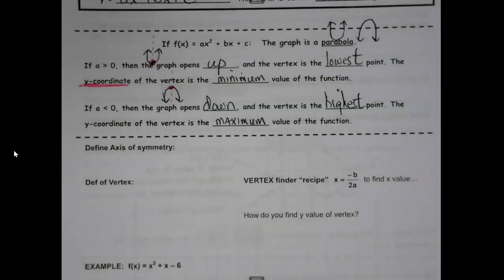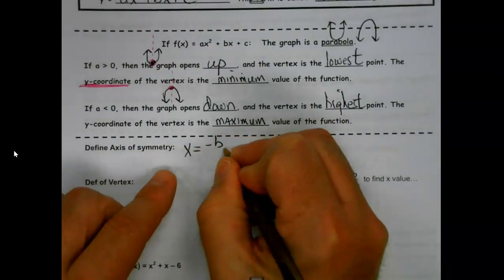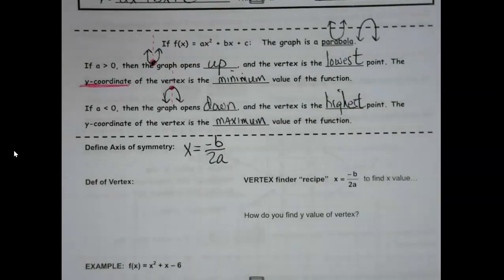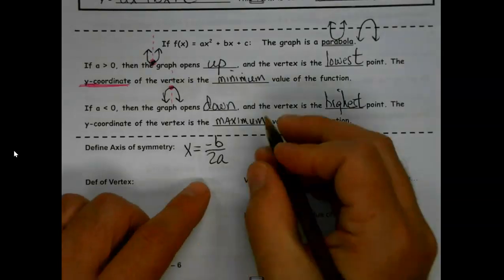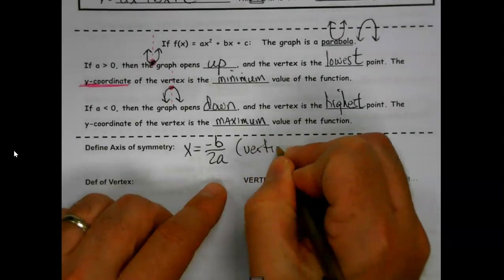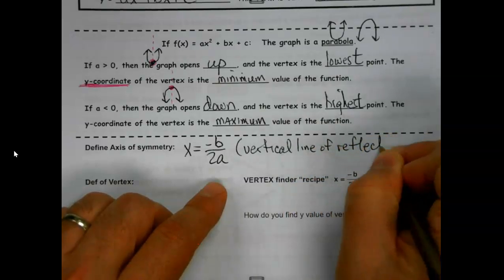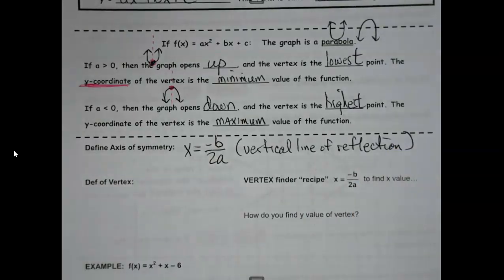Our axis of symmetry, I'm going to give you a formula for it, and I'm going to do a little verbal here. So it's negative b, or the opposite of b, over 2a. Okay? I'll give you the big math term that goes with it. This is called the vertical line of reflection. Because if I have a parabola and I fold it, the line's going up and down, it's vertical, and it's reflecting the exact same thing on both sides, like a mirror would. So that's where that comes from.